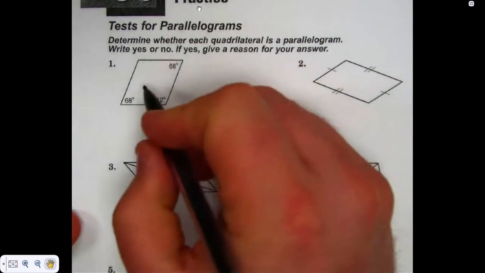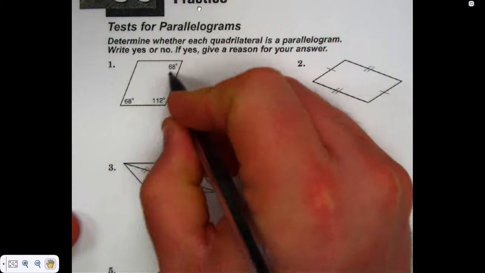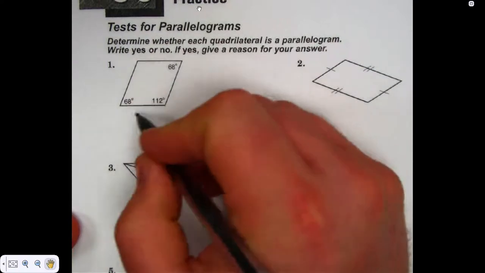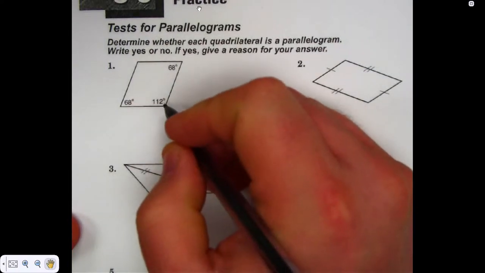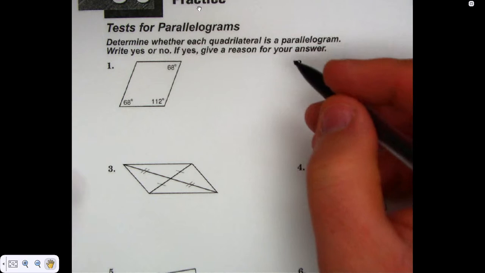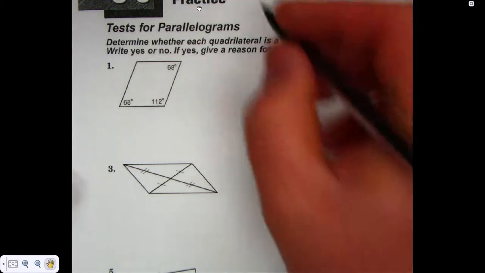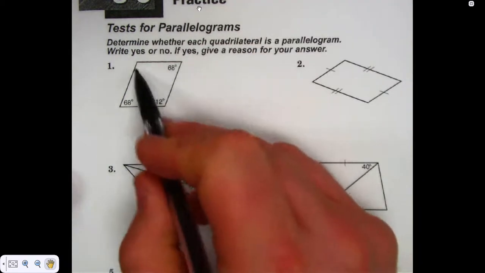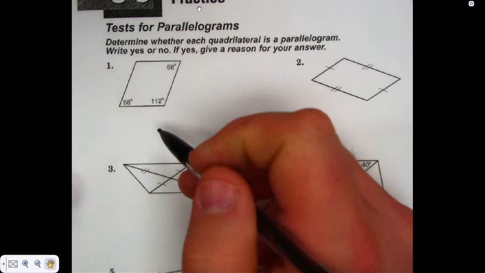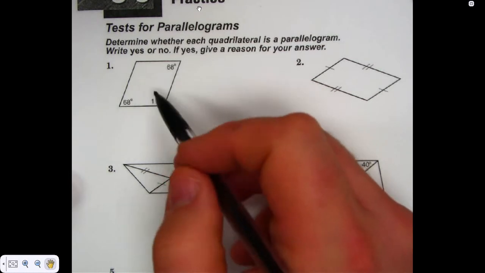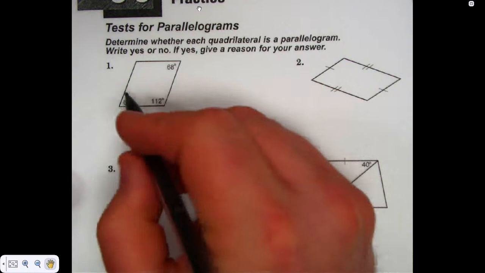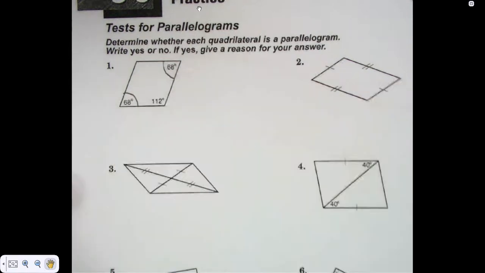Well, I don't have a whole lot of information, right? But if the opposite angles are congruent, what do I know about this? It has to be a parallelogram. Do I know whether they're congruent? I know that this one is congruent to this one, but what do I have to make sure?